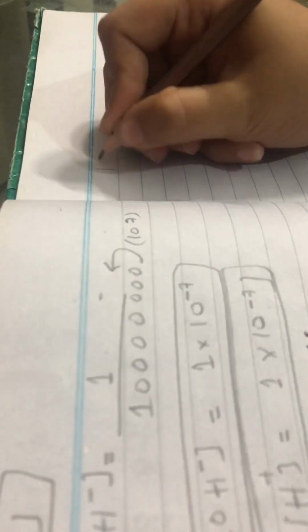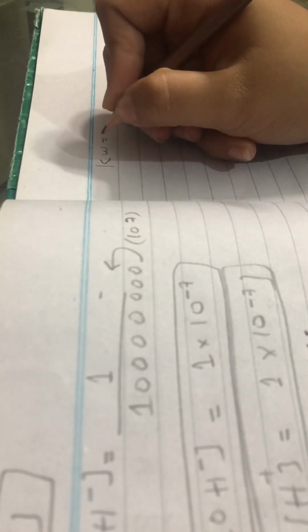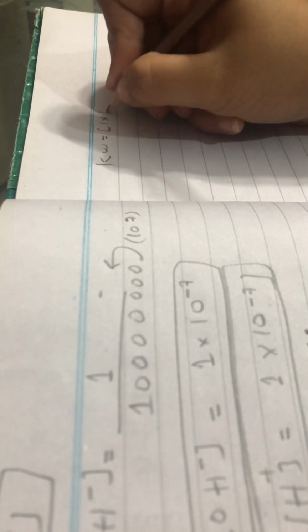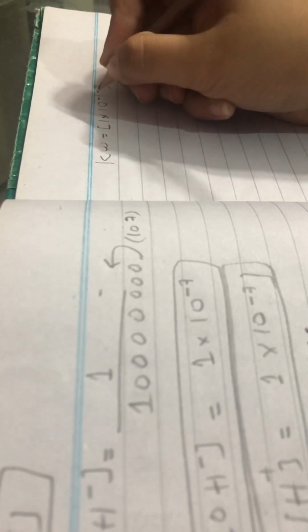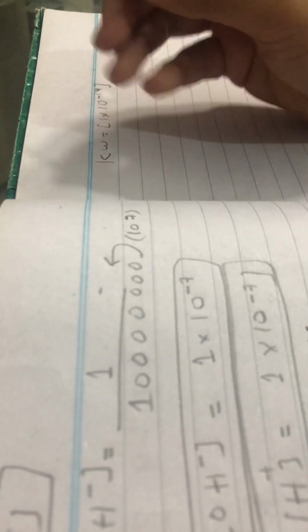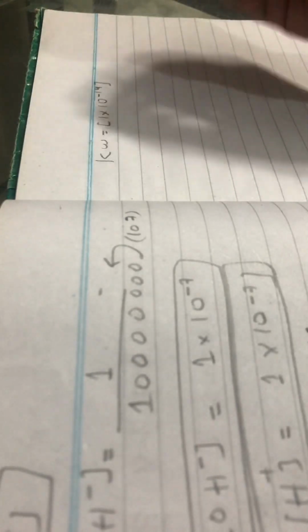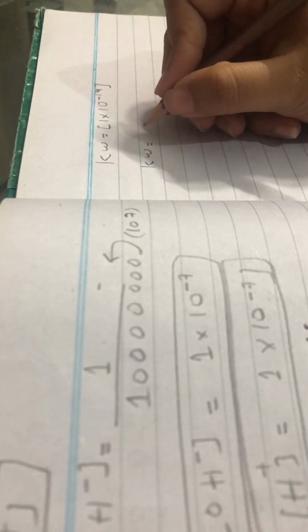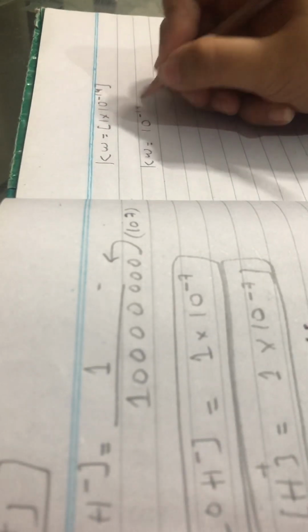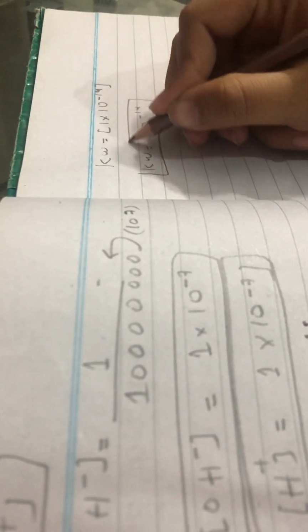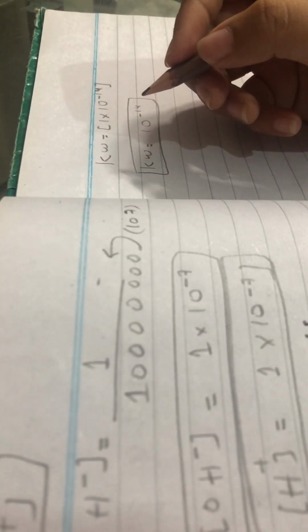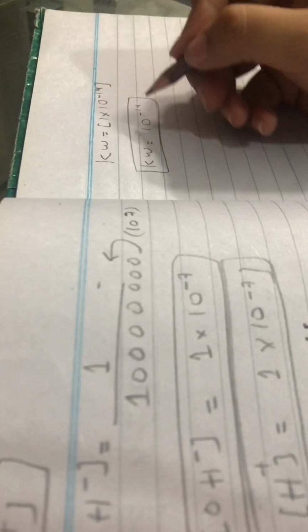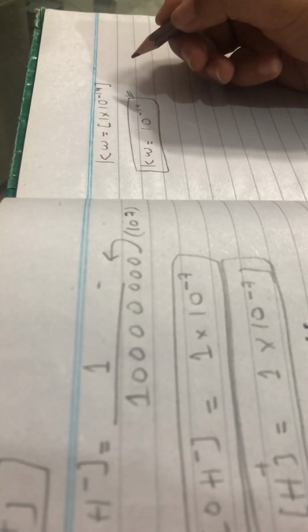So here Kw is equal to 1 into 10 power minus 14, right? 7 into 2, that will be 14. So here Kw is equal to 10 power minus 14. So we can say Kw is the ionic product of water.